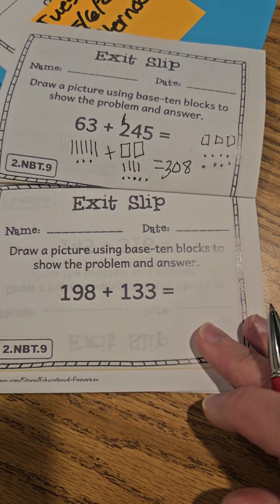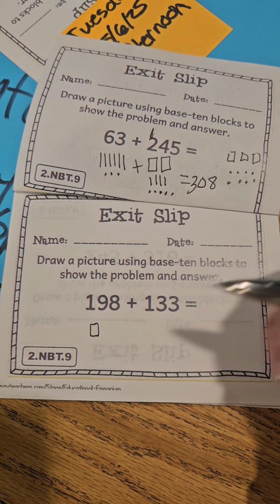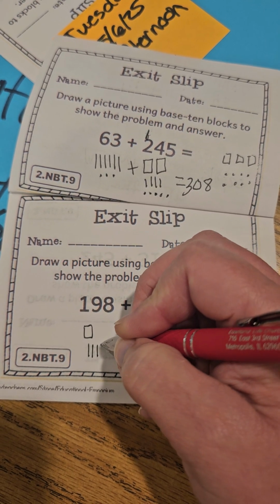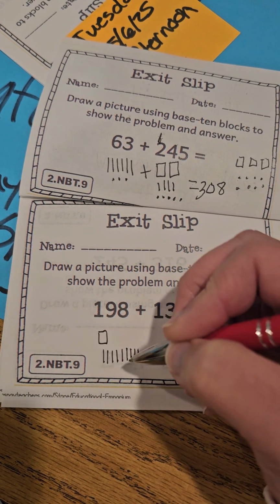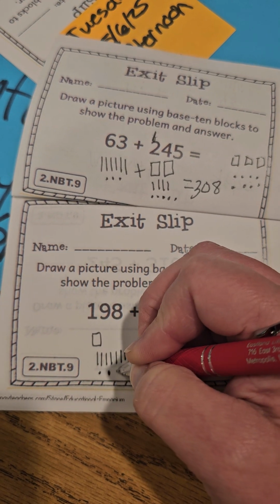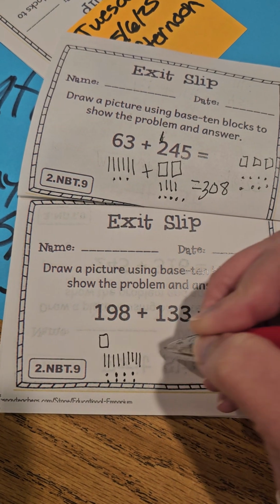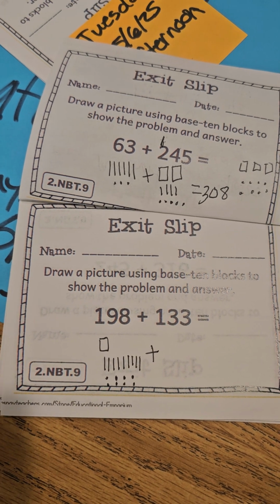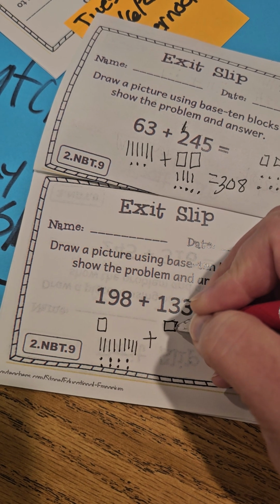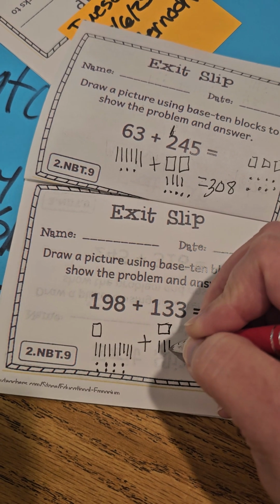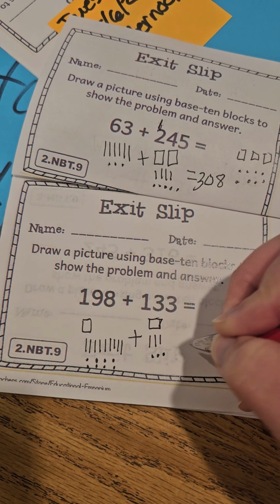All right, 198 plus 133. So there's the 100. 1, 2, 3, 4, 5, 6, 7, 8, 9 rods. 1, 2, 3, 4, 5, 6, 7, 8 ones. 100 is a square. 3 rods for 30 and 3 ones.